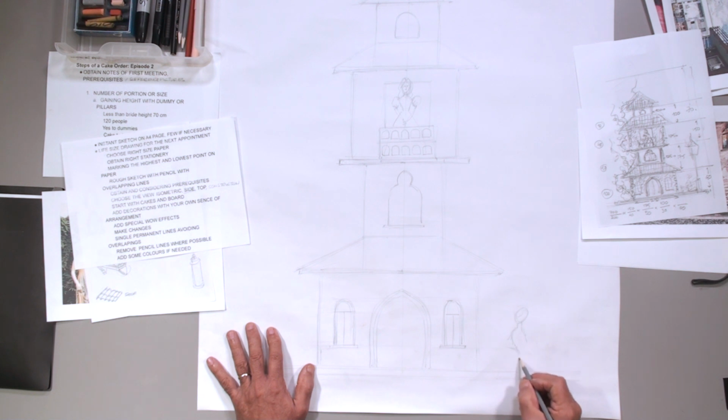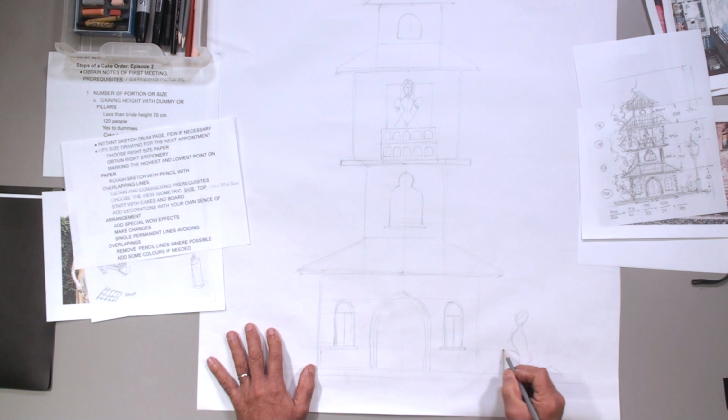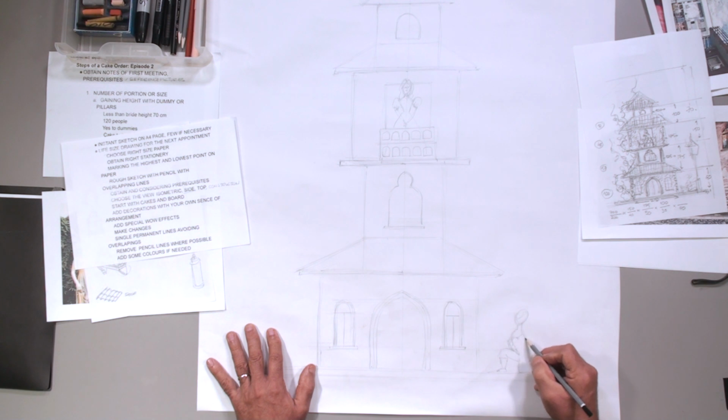Okay, he has a knee here on the ground, his back, and he has also a boot like this. And the other knee goes like that. And the boot. And then the shoes. All right. So he has a guitar in the hand. Let's make a guitar here. Guitar is like that.